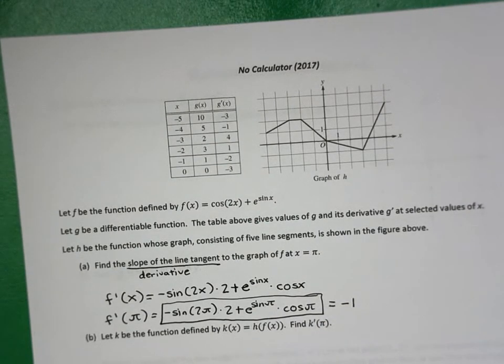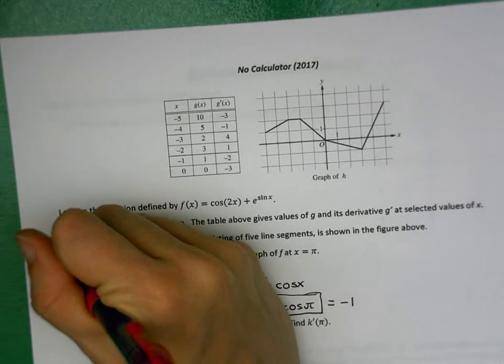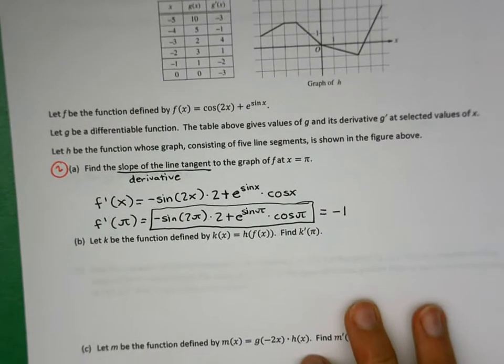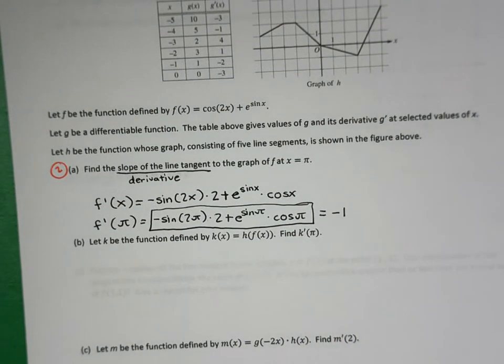But if you simplified wrong, you just would have lost your answer point. So don't simplify. There's no reason. It's a waste of time, and you might lose one of your points. Okay, this one was worth 2 for finding that derivative. Okay, B says, let k be the function defined by that. Find k prime of pi.